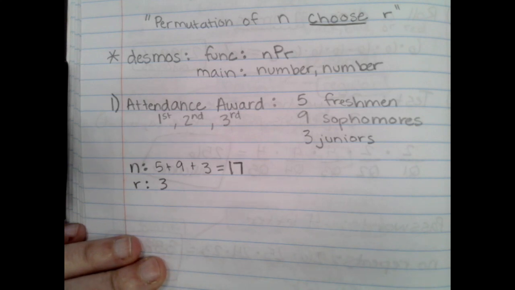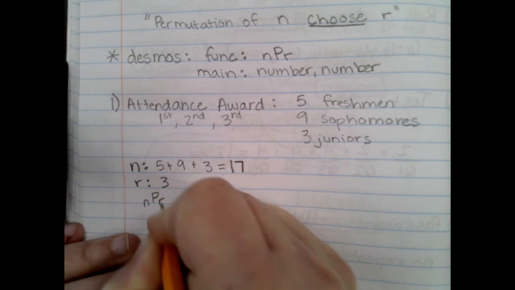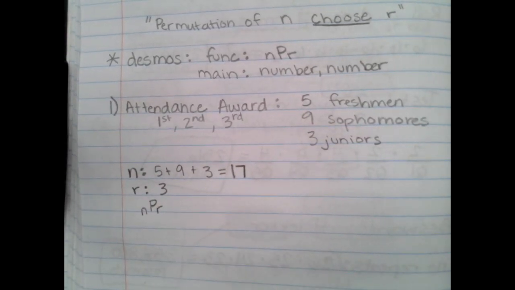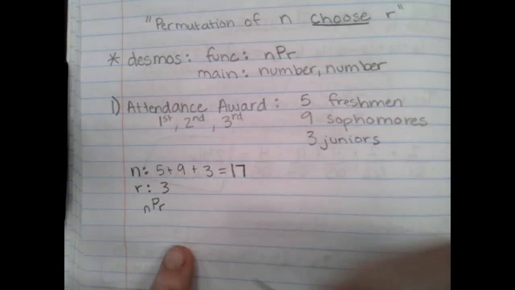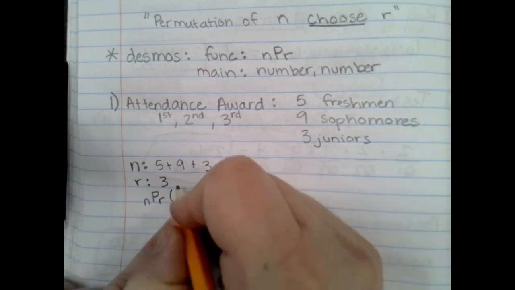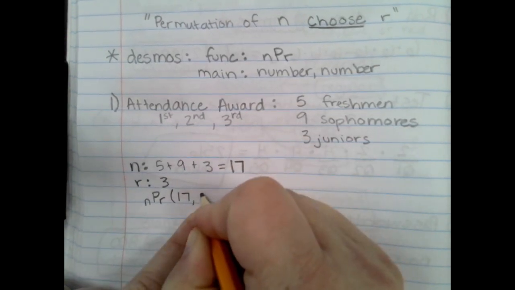All right, so in our calculator, we're going to do that nPr. Of how much are we starting with? How many objects are there to choose from? 17. And how many are we picking? 3.